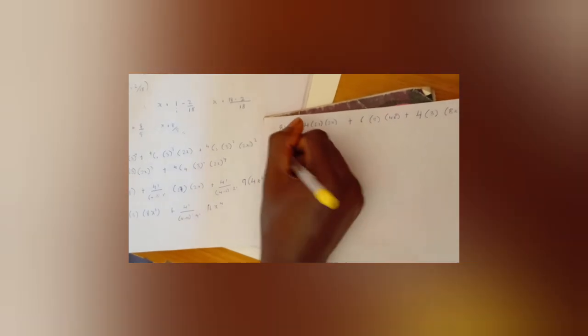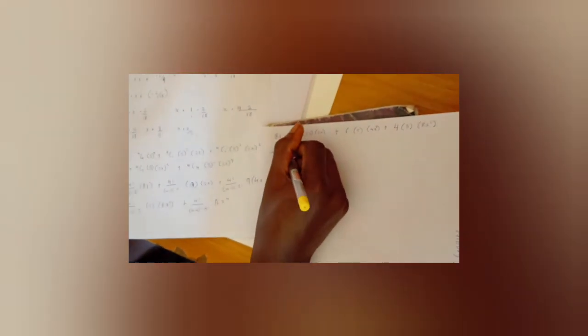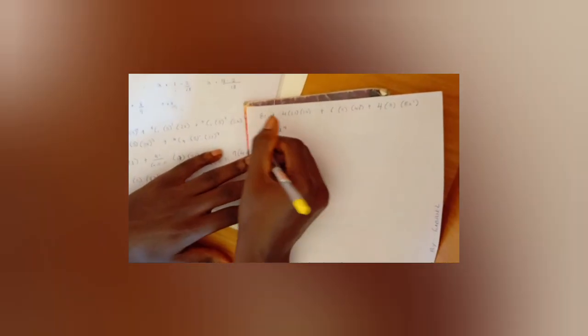plus, this is 4 factorial divided by 4 minus 4 factorial, yeah, 0 factorial, 4 factorial times 4 factorial. We're going to have practically 1 here. That will be 16x. So this is practically our expansion now, and we have to simplify it now. So let's break it down.